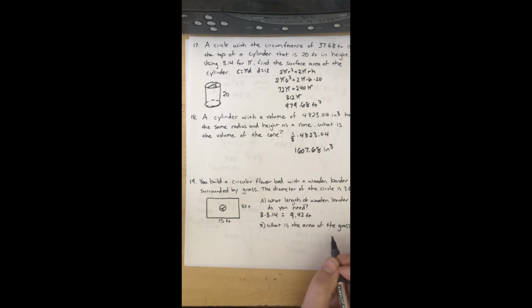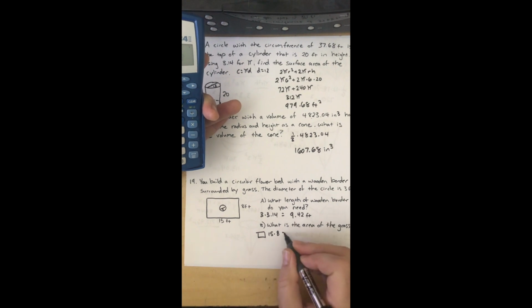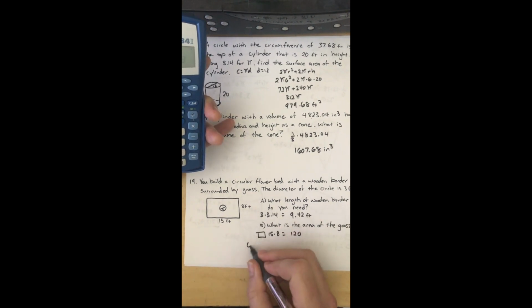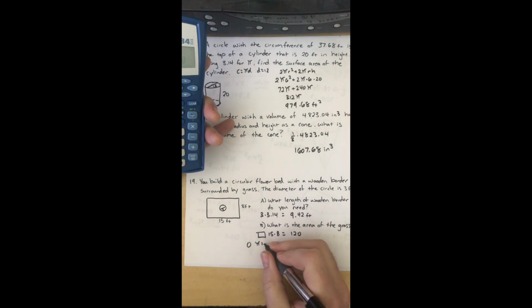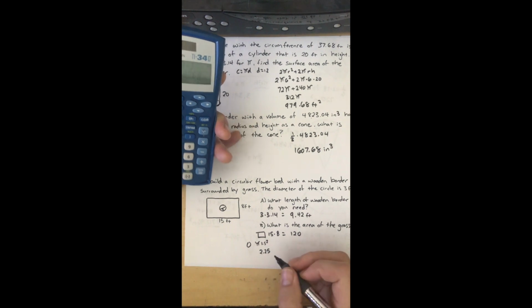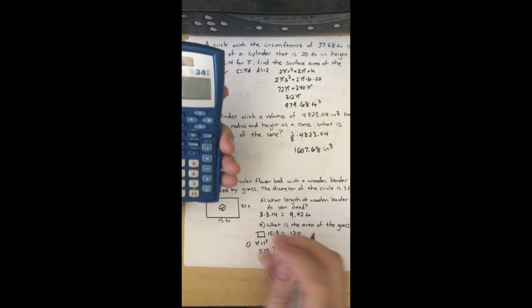What is the area of the grass? Okay, well, the area of the entire rectangle is 15 times 8. That's 80 plus 40, so that's 120 there. And the area of the circle is going to be pi times radius squared, but 1.5 is the radius. Okay, so that's, I actually know this, 2.25. That's 1.5 times 1.5. And multiply that by 3.14.